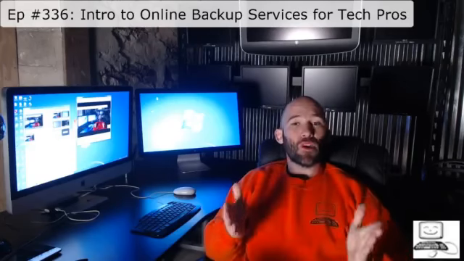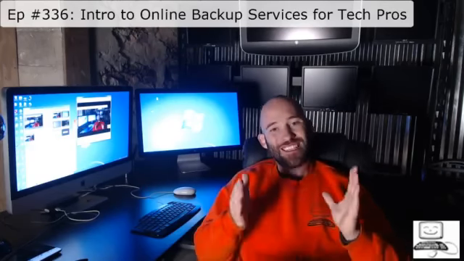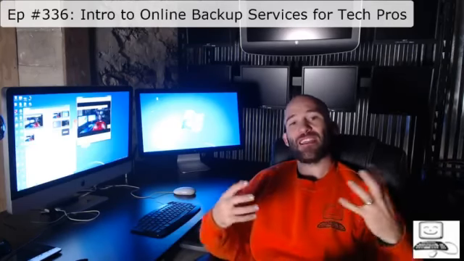If you're looking just to back up your grandmother's data off of her PC, you want to set it up and you don't want to think about it ever again, probably something like Mozy or Carbonite is fine. But when you're dealing with your systems, your client systems, production systems, Mozy and Carbonite are probably not very good options out there, and you will run into problems in the future. So we're going to be talking about this today in this episode.